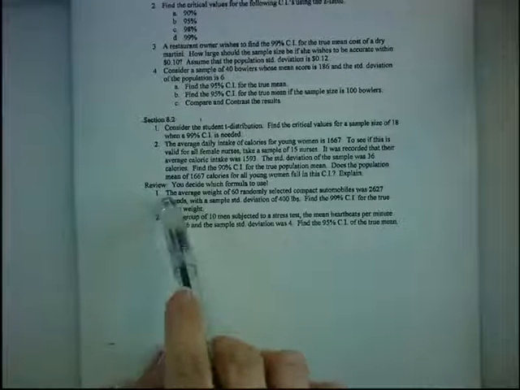These are Z-interval problems for the true mean, and these are T-interval problems for the true mean. And the last two problems are review problems for the true mean. The first one's going to be a Z-interval, and the second one's going to be a T-interval. So we are going to cover all of these problems together.